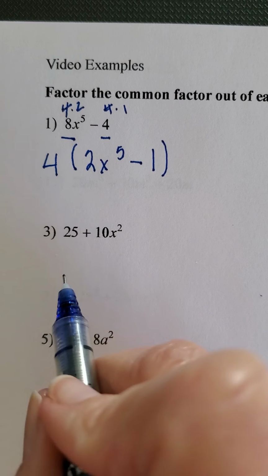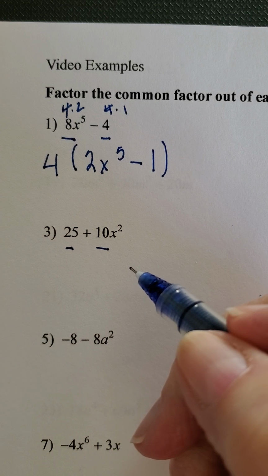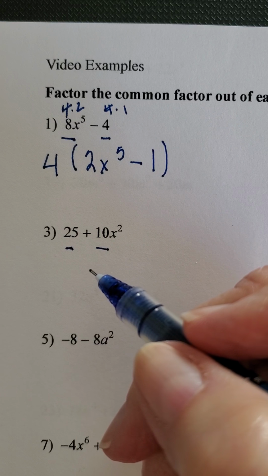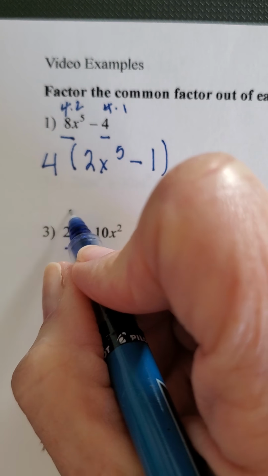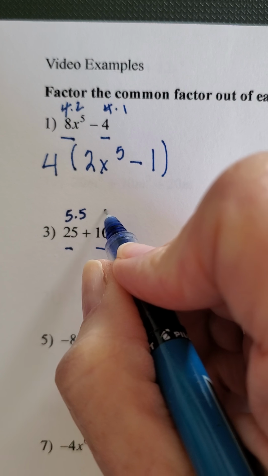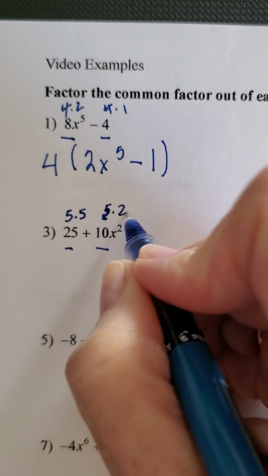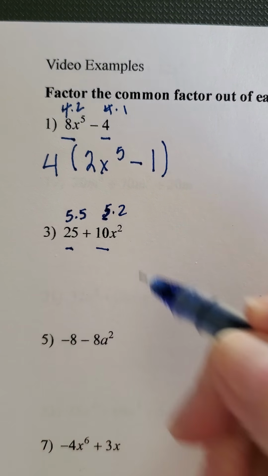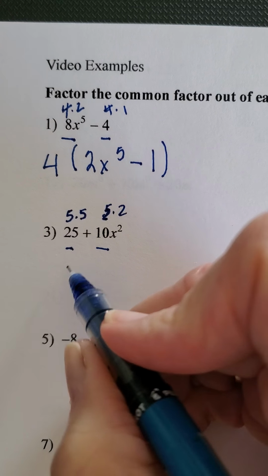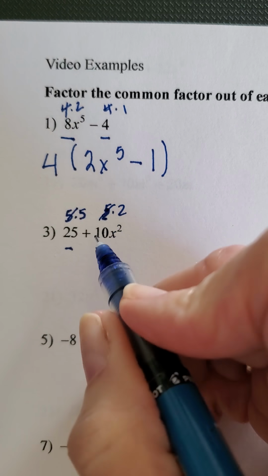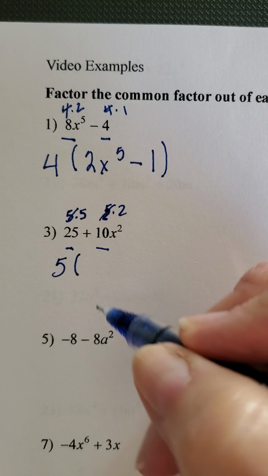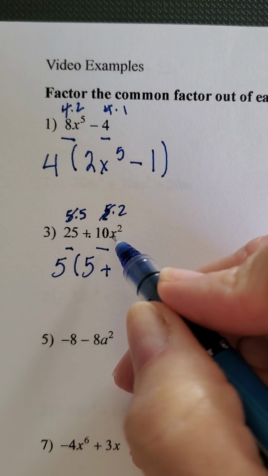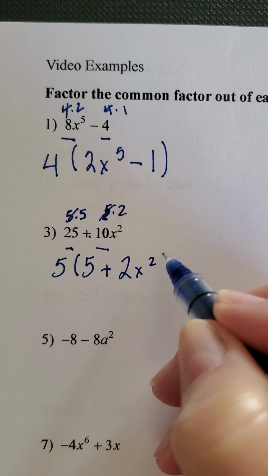Let's look at this next one, 25 and 10. Do you notice a factor of both of those numbers, 25 and 10? You might have noticed that 5 is a common factor. So 25 is 5 times 5, and 10 is 5 times 2. They don't have any variables in common, so we're just going to look for a common factor of 5. We write that out in front. What's left is a 5, a plus, a 2x squared. Okay?